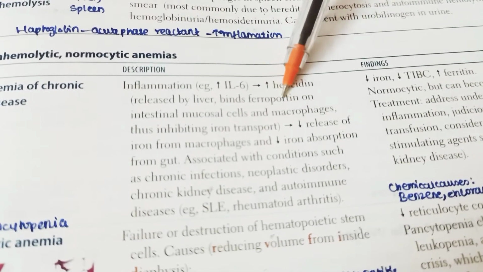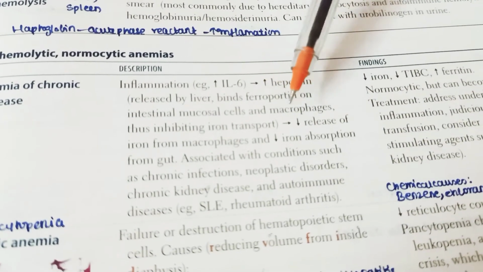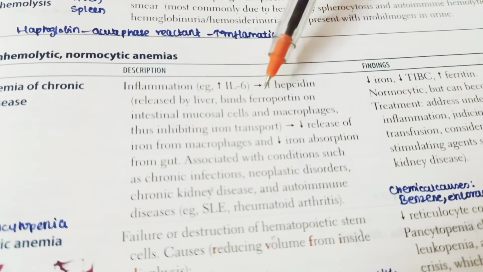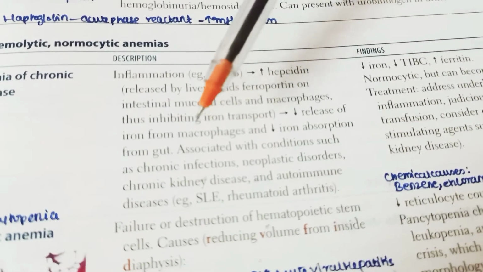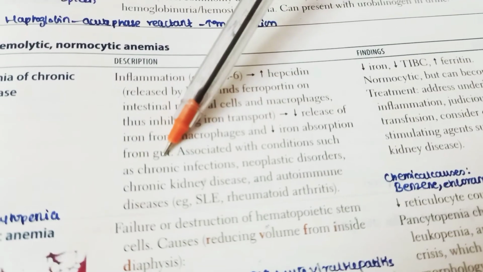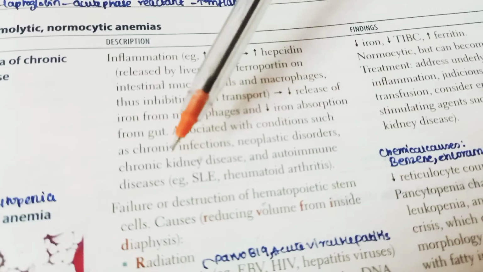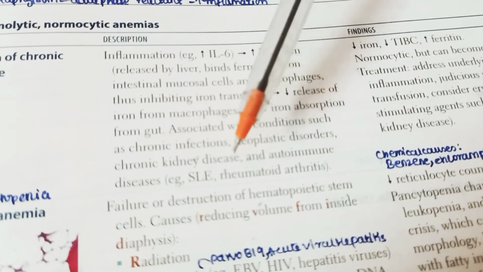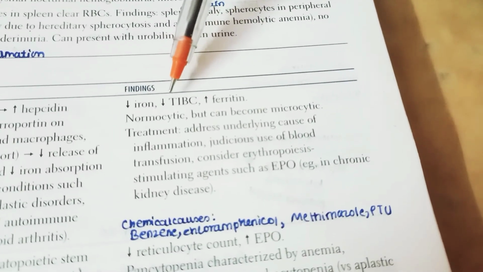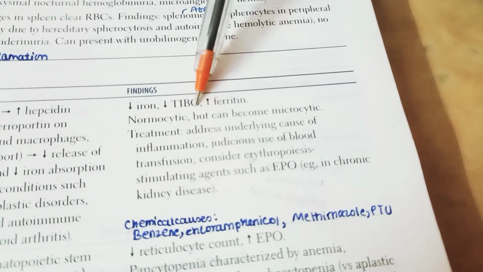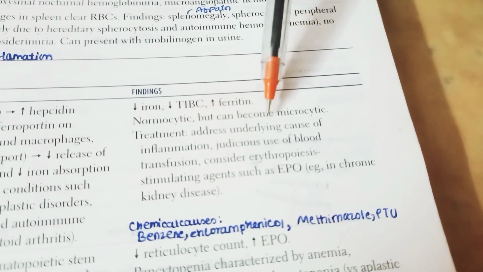So if this is blocked, then what happens? Because of inflammation, this is blocked. So all the iron is inside the cell, and there is no iron in the serum which is available for the production of RBC. Okay, so decreased release of iron from macrophages, decreased iron absorption from gut, associated with conditions like chronic infection, neoplastic disorder, chronic kidney disease, autoimmune disease like SLE, rheumatoid arthritis. So findings are very important here. Iron is decreased, but the transferrin is also decreased, because already there is a lot of ferritin inside the storage cells. So it is normocytic, but can become later microcytic.